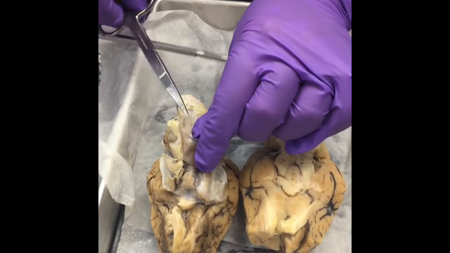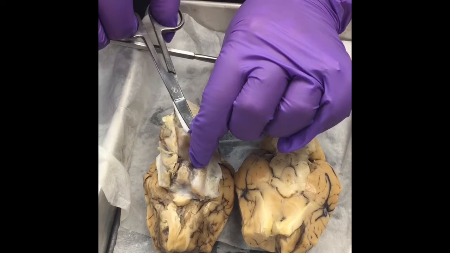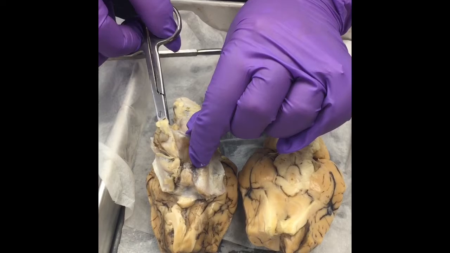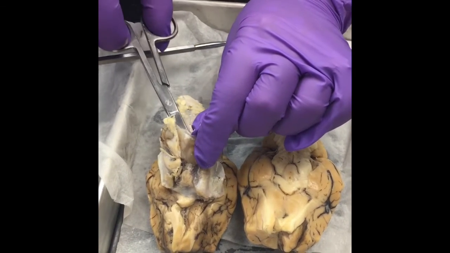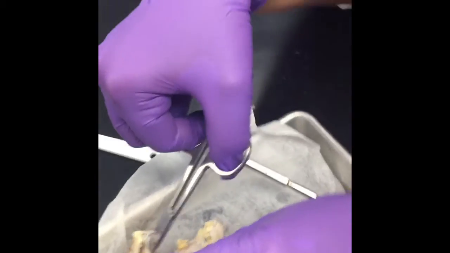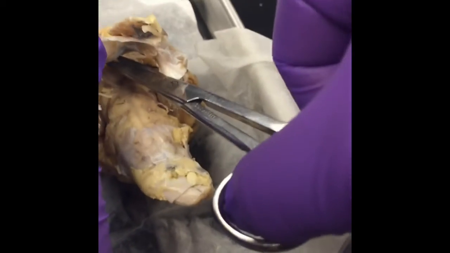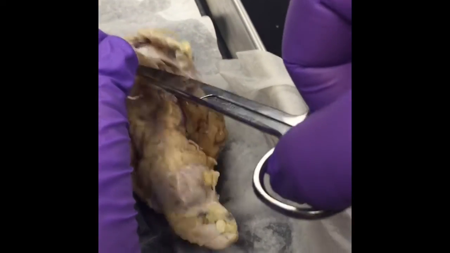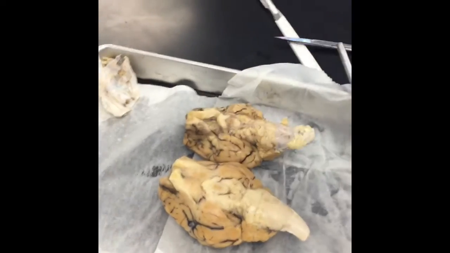Once you remove it, though, you're not going to see the pituitary gland again. And what I'm doing is, attached to the bottom here, there's lots of little nerves. So I'm cutting it in a way that leaves the nerves intact. Okay. We're just going to put that on the side. Just leave it over there.